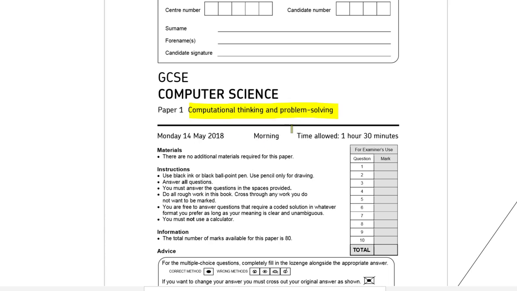Some people will turn up to this exam not having done much revision because they figure that they're good at programming, they're good at thinking on their feet, they're going to be fine. But actually there is a lot of recall, a lot of theory you've got to have learnt to be able to do well at this paper.